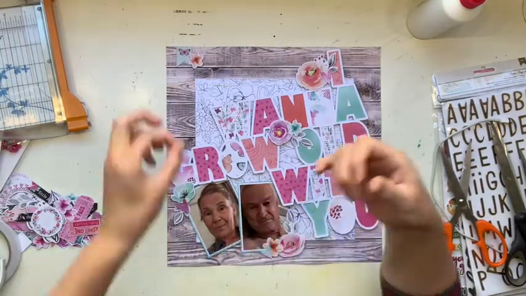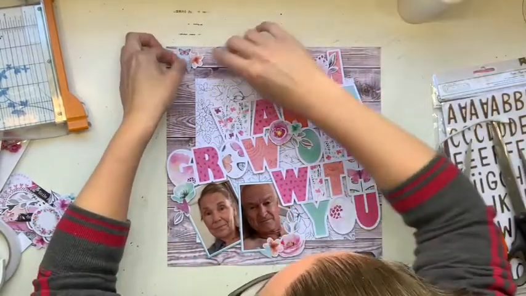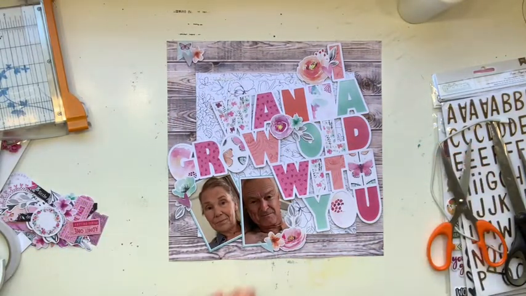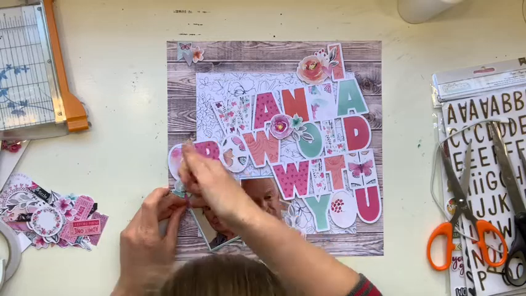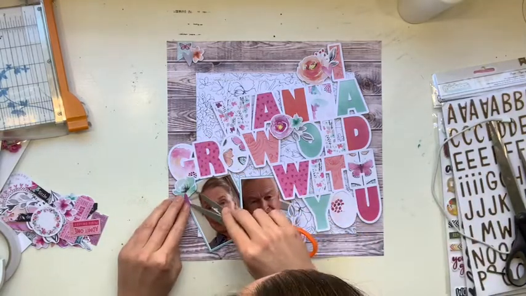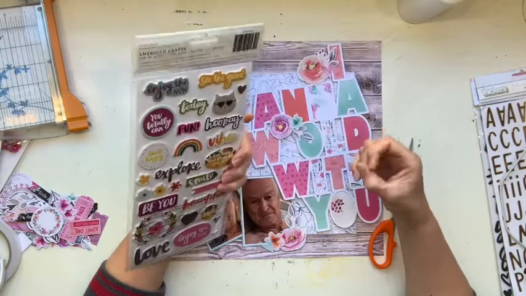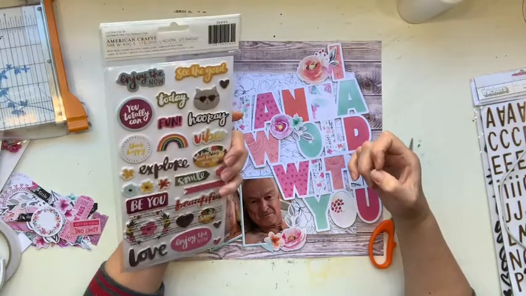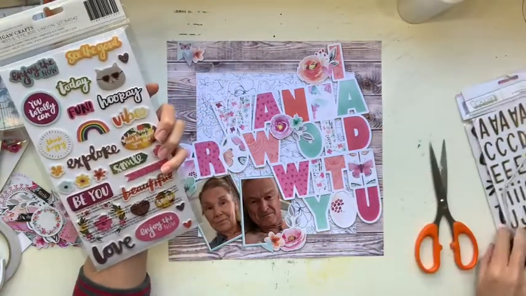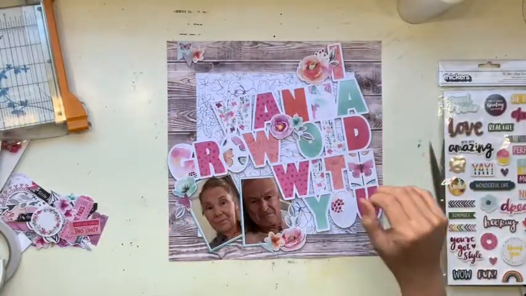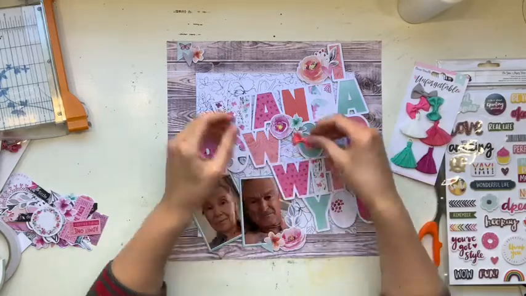So once I work out this last little heart where I want to put him, then I'm going to do a few splatters of gold Heidi Shine. No, actually, I've forgotten something. I decided I wanted some little words, and I have these really gorgeous stickers that came in the kit, but they didn't have the right feel for what I was going for with this layout.